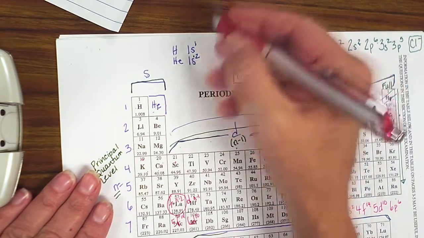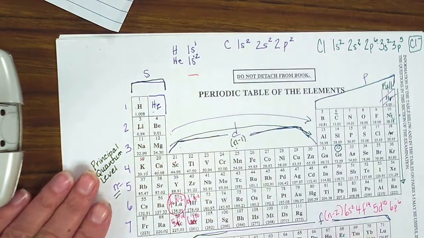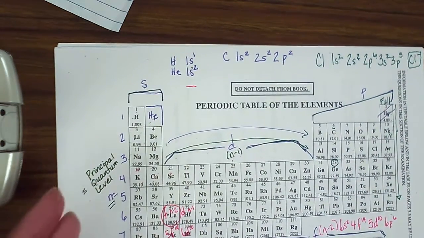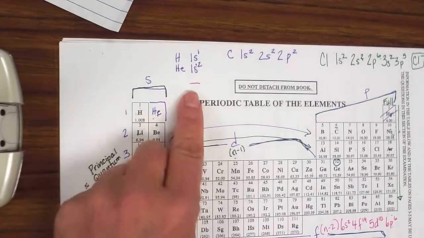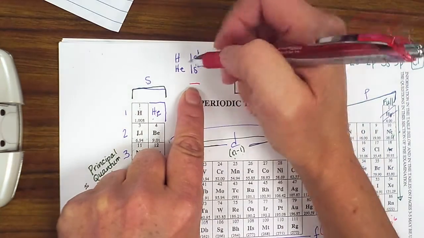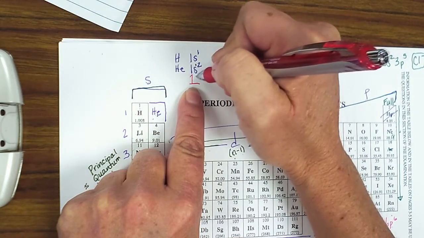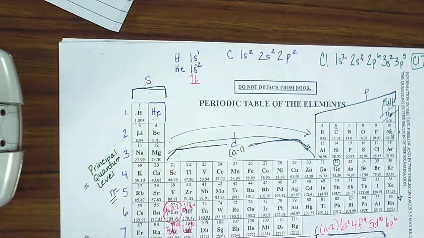So helium, 1s, there's only 1 orbital. So we only draw 1 orbital, because there's only 1. And there are 2 electrons in it. So 1 is clockwise and 1 is counterclockwise. That's how we show those 2 electrons spinning in opposite directions. Very simple.